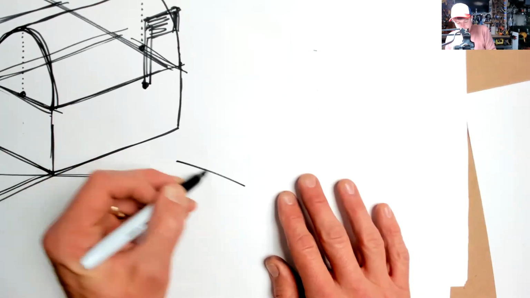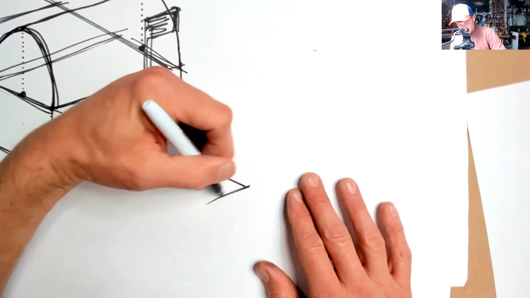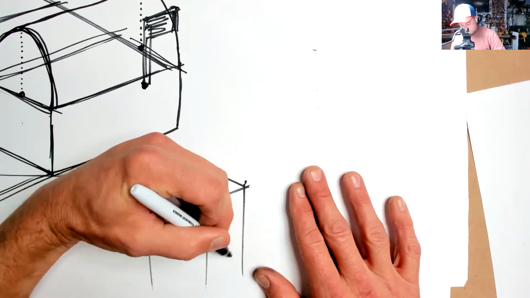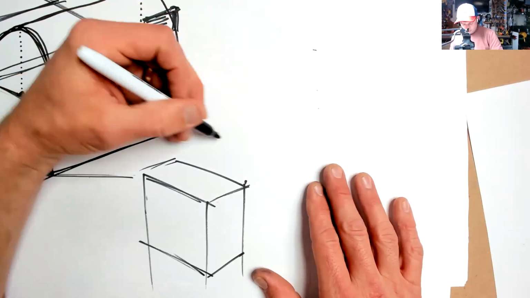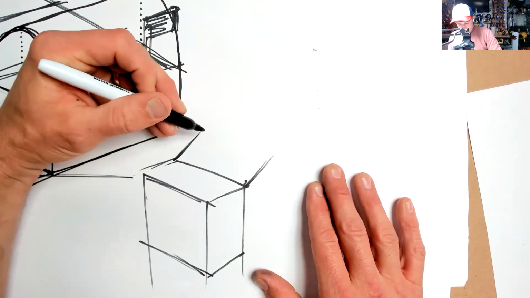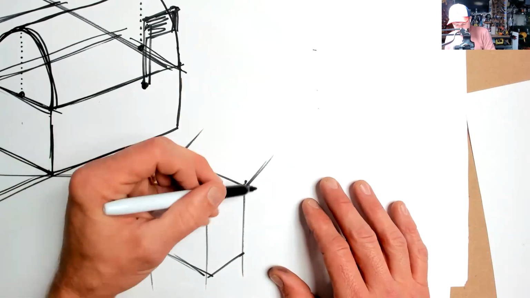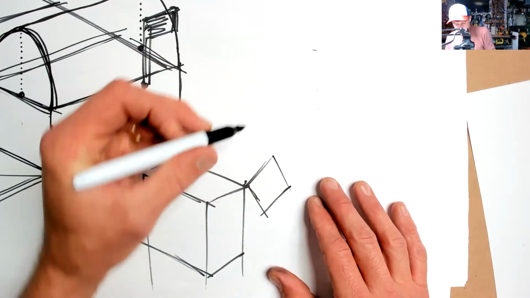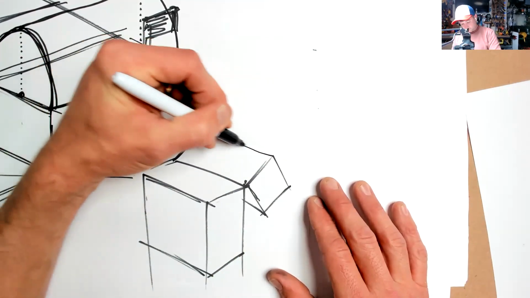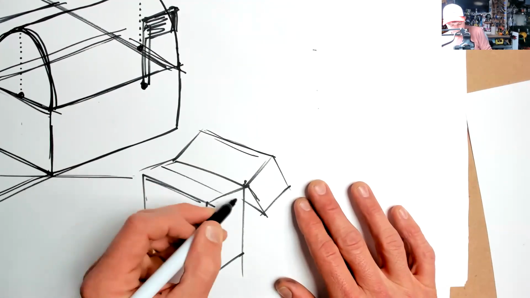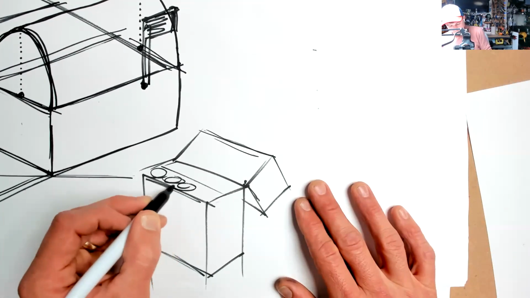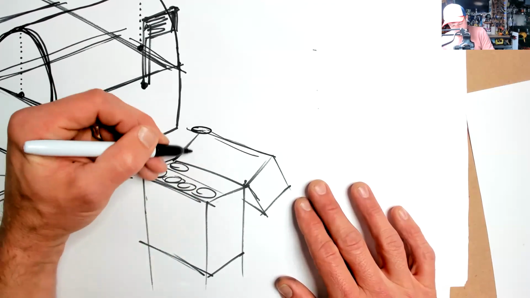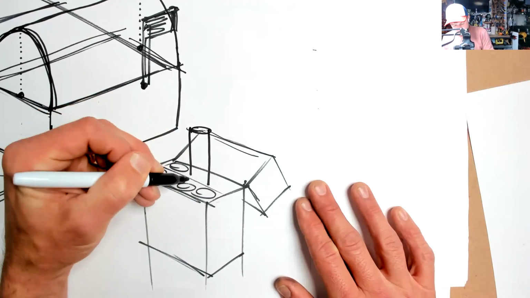A pack of cigarettes, candy cigarettes. Maybe there's a pack and it's opened up. See how I would open that box lid like that. Now I need a bunch of these in there, but one of them is going to be sticking up. Maybe this one. Straight up and down, straight up and down.